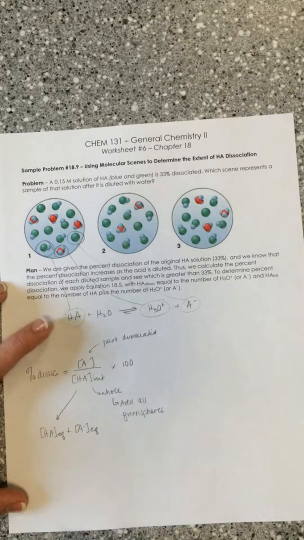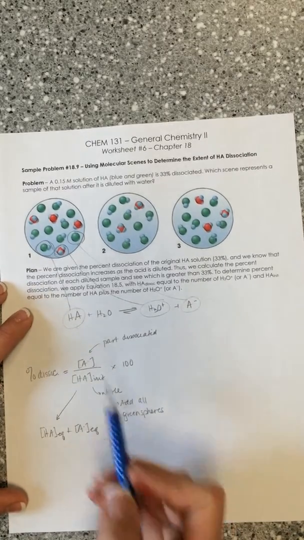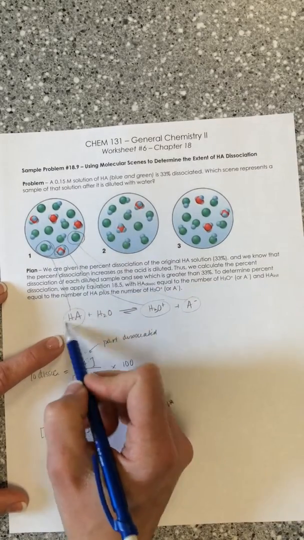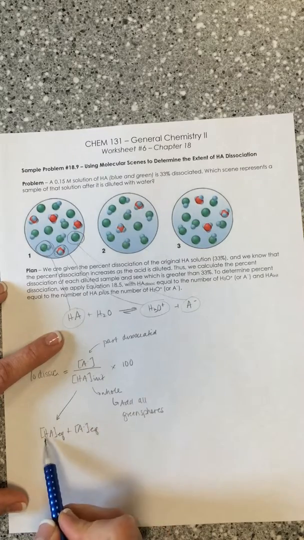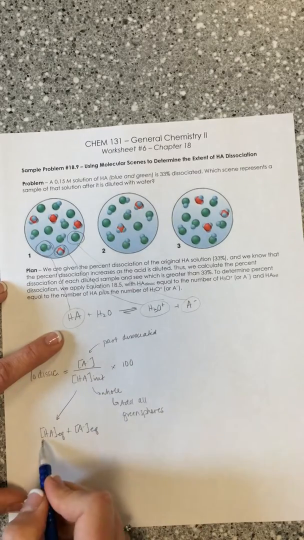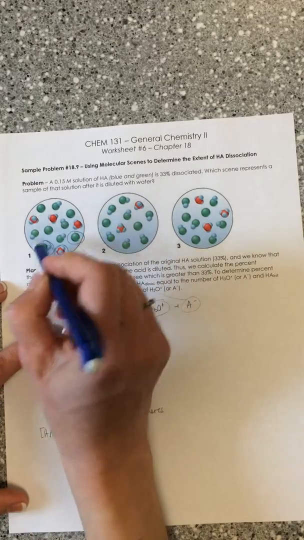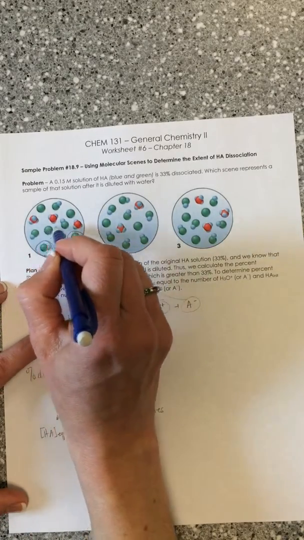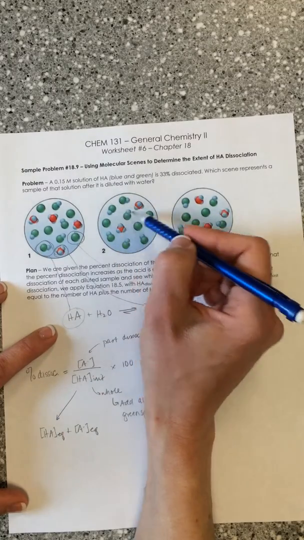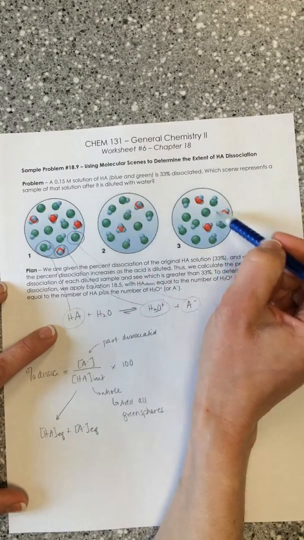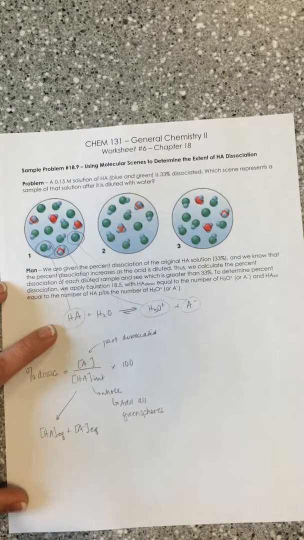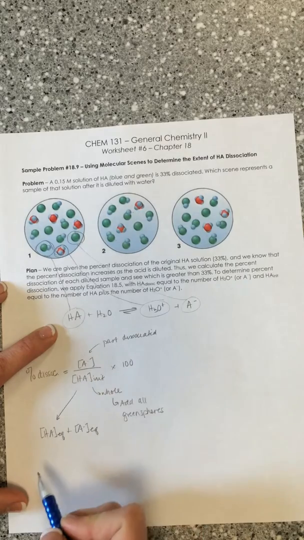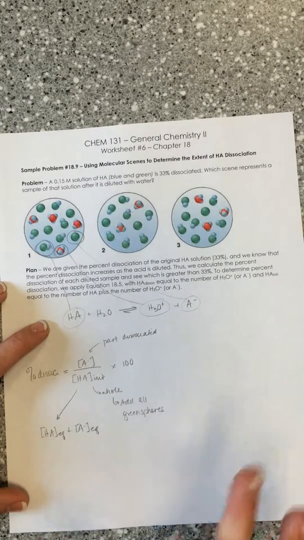Hopefully that makes sense, because how much we started out with was all of it. We really need to think about HA initial as being both of these parts together, all slid over to the right as HA. So for all of these, we count 1, 2, 3, 4, 5, 6, 7, 8, 9. We've got 9. So the percent dissociation for all of these is going to have the HA initial as 9.